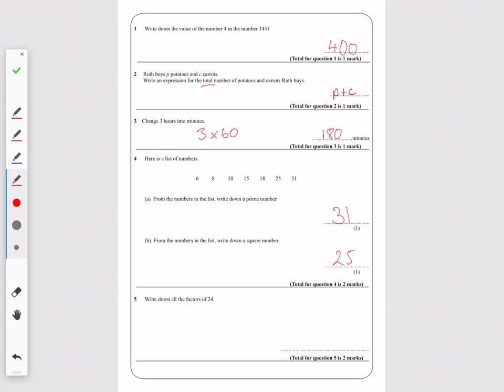Question 5, write down all the factors of 24. So factors are numbers that multiply together to give that number. So 1 times 24, 2 times 12, 3 times 8, 4 times 6, and then the only number we've got to check is the number 5, because then it goes back round in a circle. So 5 doesn't go into 24. So the numbers are 1, 2, 3, 4, 6, 8, 12, and 24.